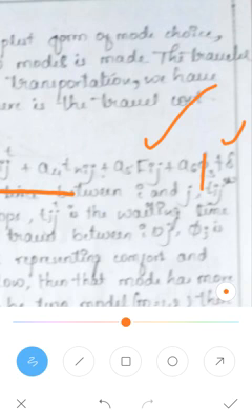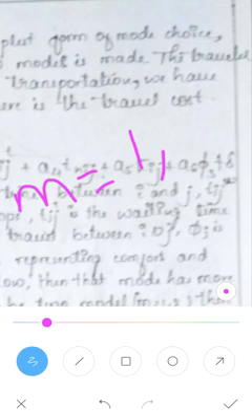Let us consider two modes, mode 1 and mode 2.